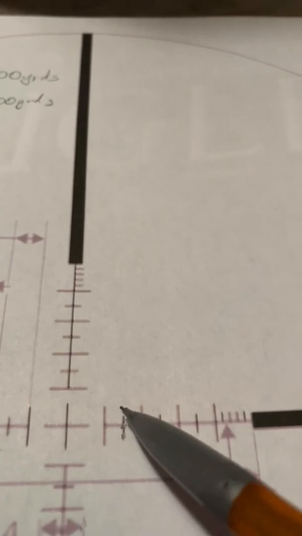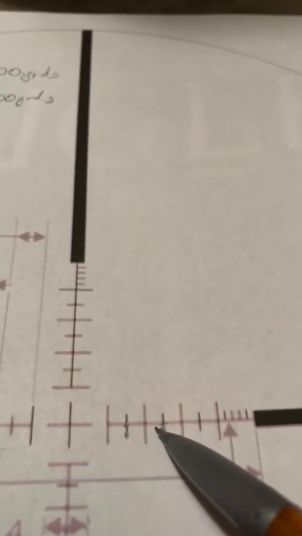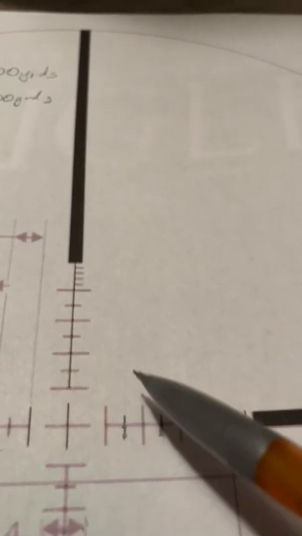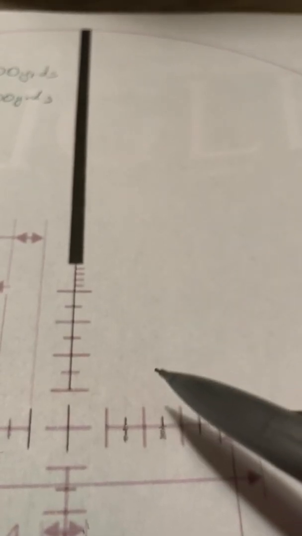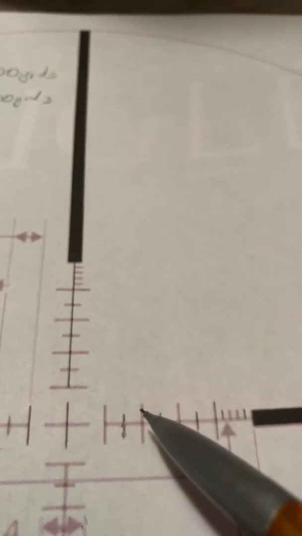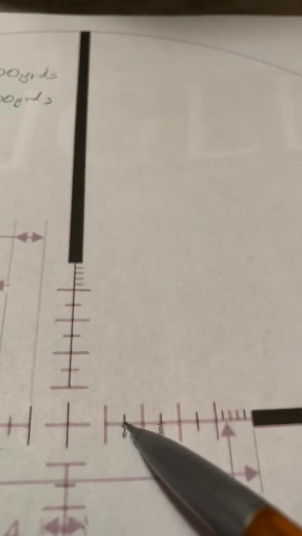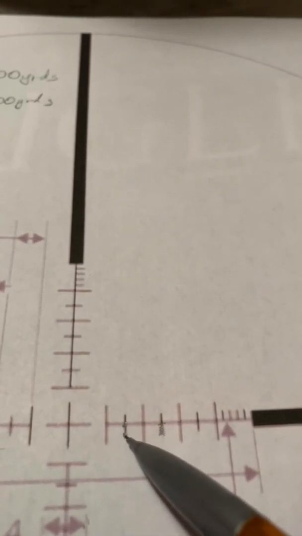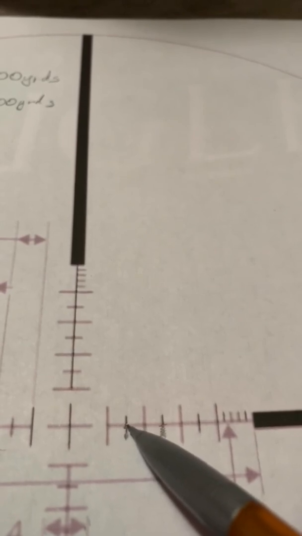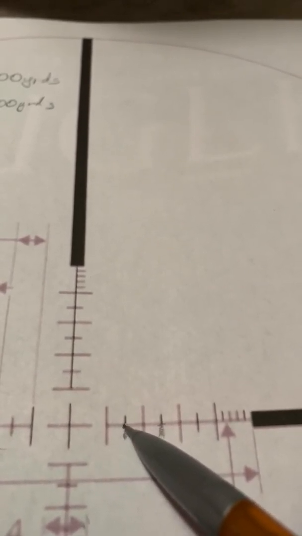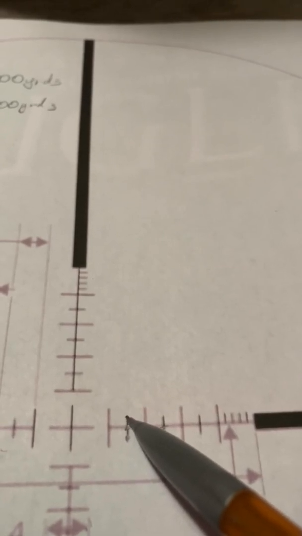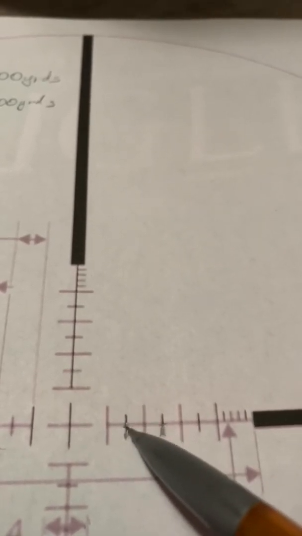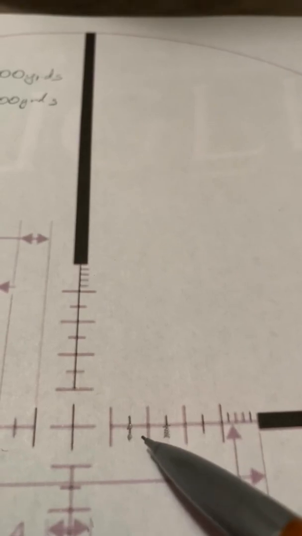It does get kind of difficult. You have to be very studious about it. You need to make sure that you touch the bottom of this line with the base of the skull and the top right here with the top of the brow tine. You could do it the other way. You could put the base of the skull here and then go to the top here. Same thing, 1 MOA is 1 MOA. All right, that's 500 yards.